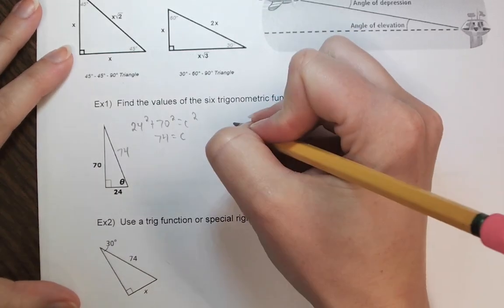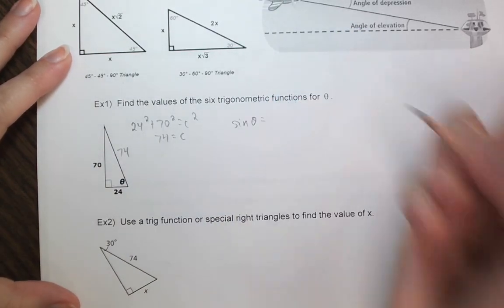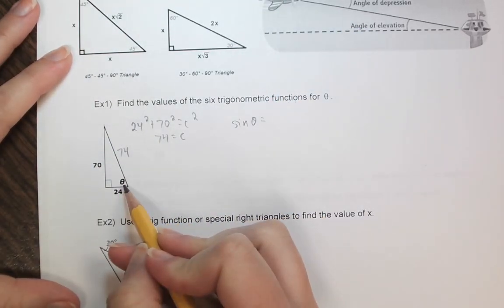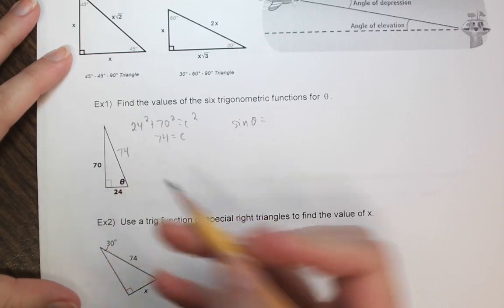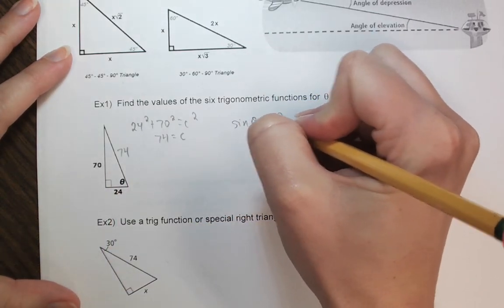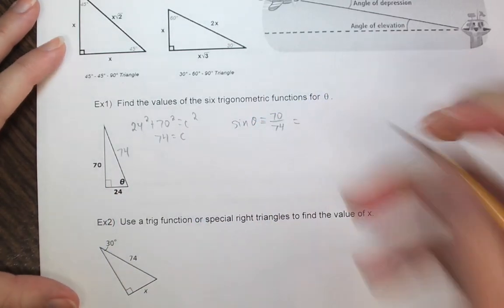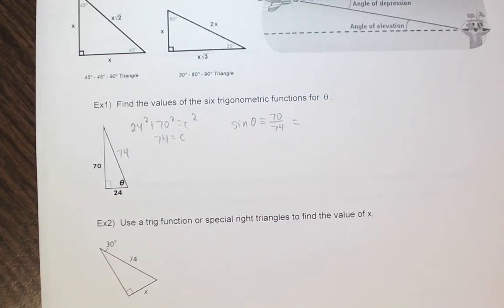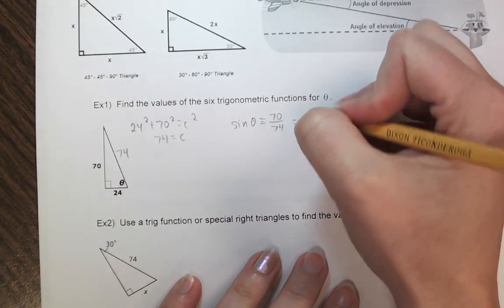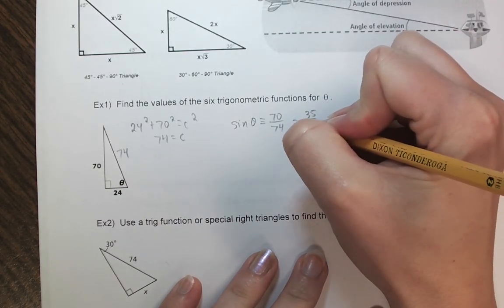Okay, so if I do sine of theta, so I'm looking from this angle, opposite over hypotenuse, that would be 70 over 74, which we want to simplify. What is that simplified as? 35 over 37.